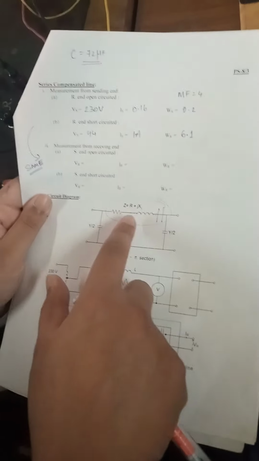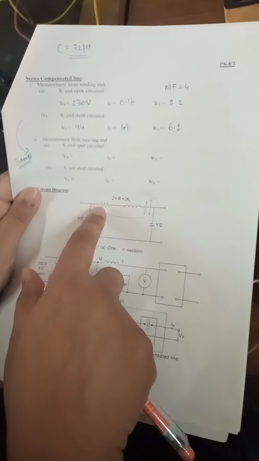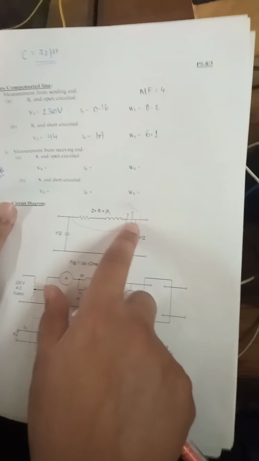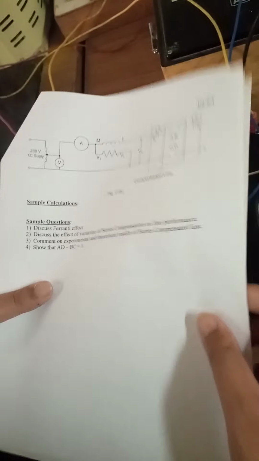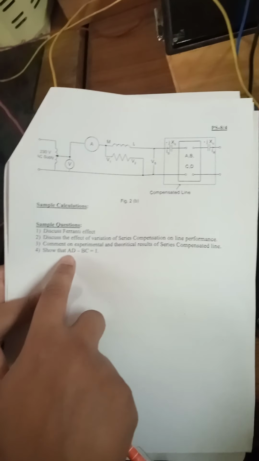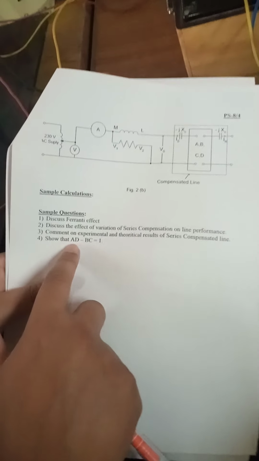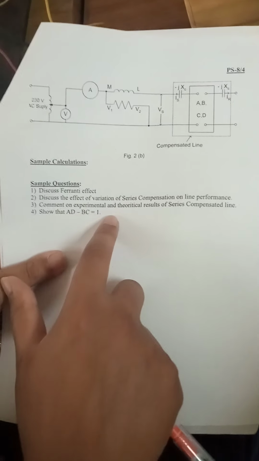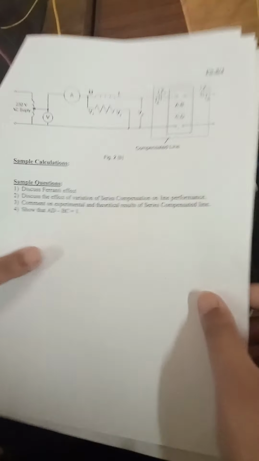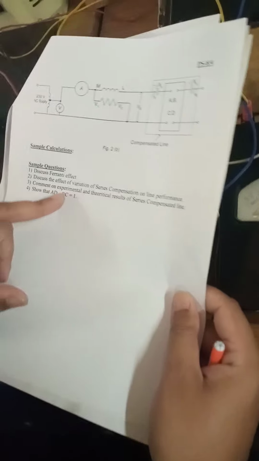And why is it a reciprocal network? Because this is a linear circuit. This R, L and C constitute a linear circuit, and if it is a linear circuit, it follows the reciprocity theorem. And if it follows the reciprocity theorem, you need to show that by calculating the ABCD parameters, that AD minus BC is equal to 1, both in the case of the compensated as well as the uncompensated line. This expression should hold true. Okay, thank you.